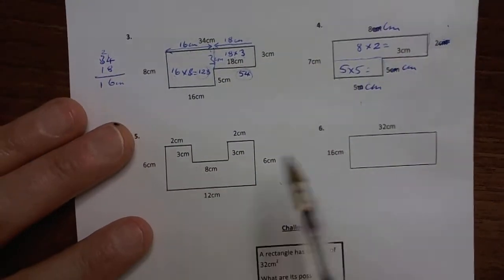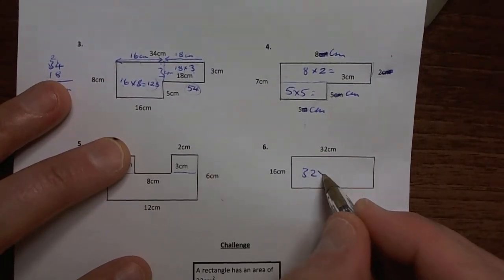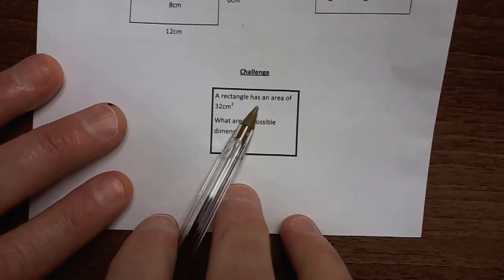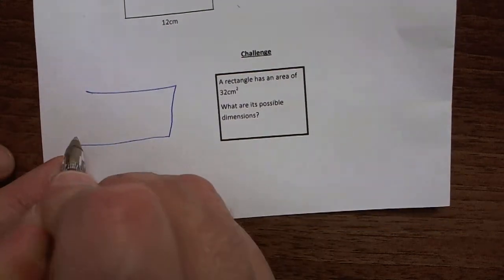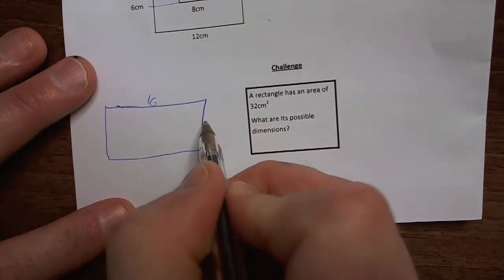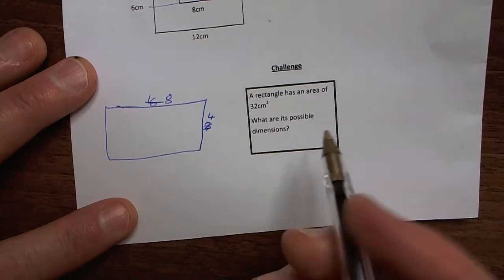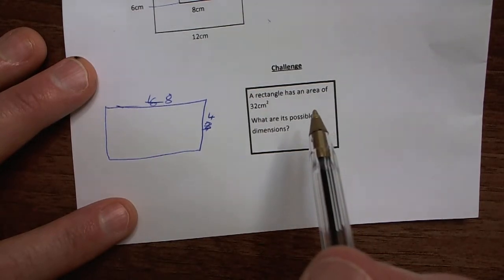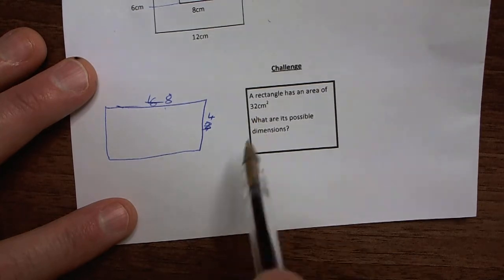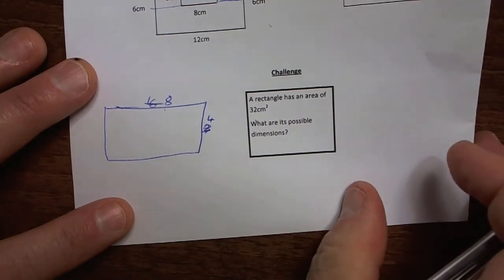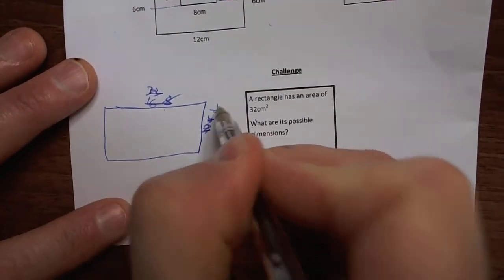Okay. On this one, same thing. We're going to chop them up and so forth. This one's simply 32 times 16. If I've got a rectangle with an area of 32, I'm looking for two numbers multiplied together that give me 32. So now let's see what we can do. Always draw it. We could have 16 and 2. We could have 8 and 4. 8, 4 is 32. 16 and 2, that's it. Okay, there's possible dimensions. Oh, and of course you've got 32 times 1, haven't you? Yeah. Okay, right, moving on.